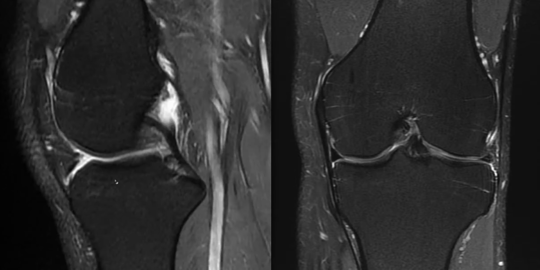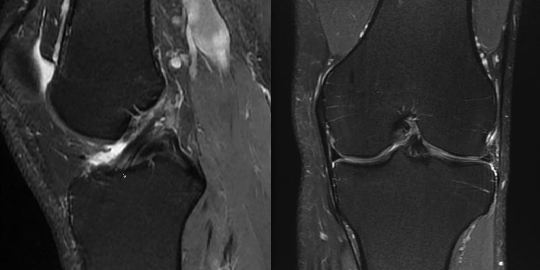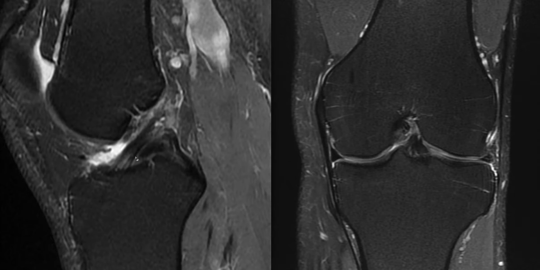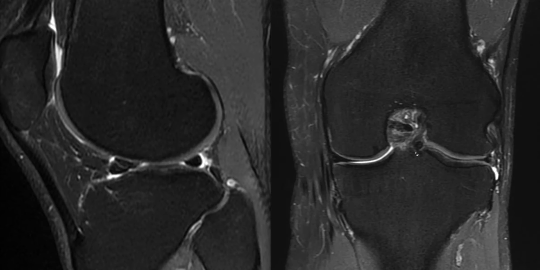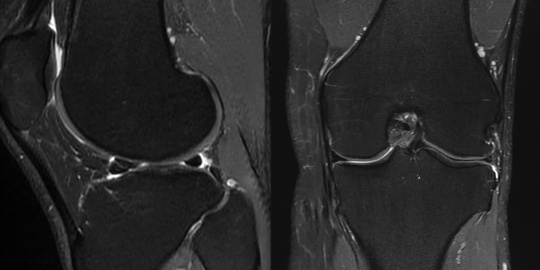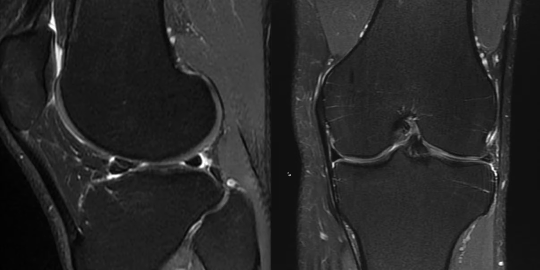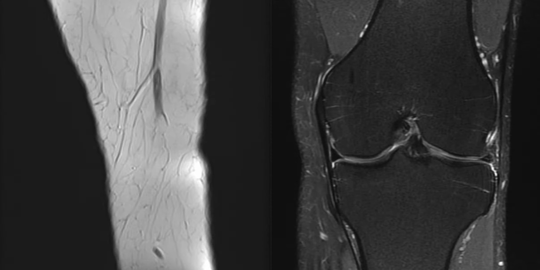Now, sometimes this type of tear is very obvious, as in this case where there is a large fragment of the lateral meniscus that has displaced centrally into the notch in a typical bucket handle configuration. And generally these are pretty easy to find. Some tears are a bit more difficult, however.